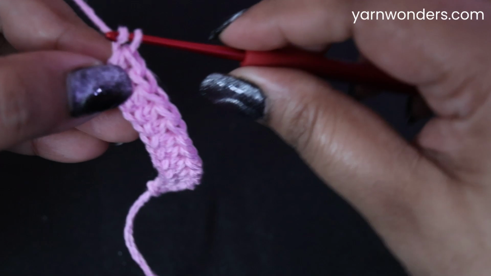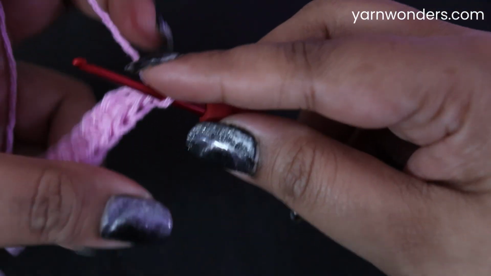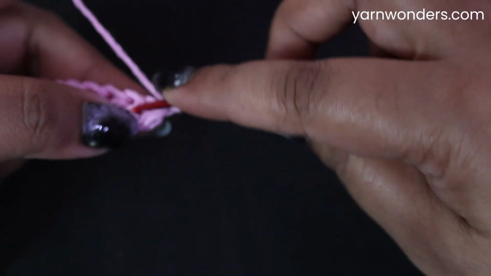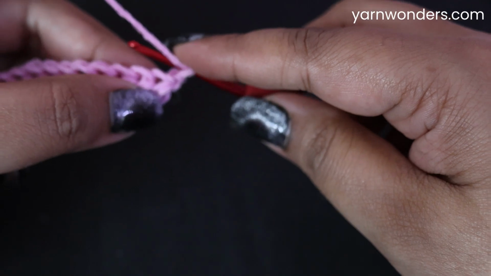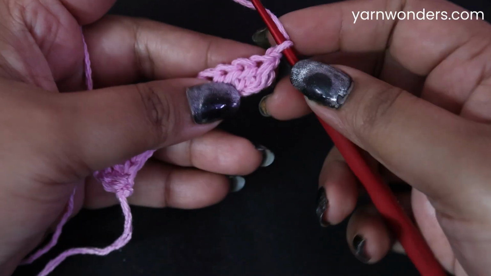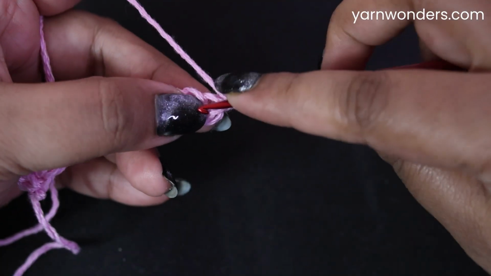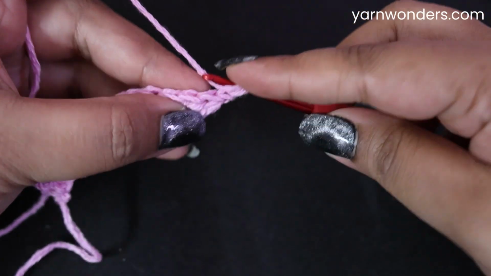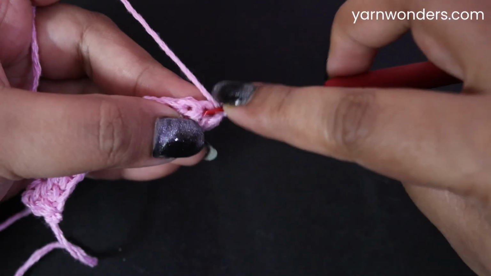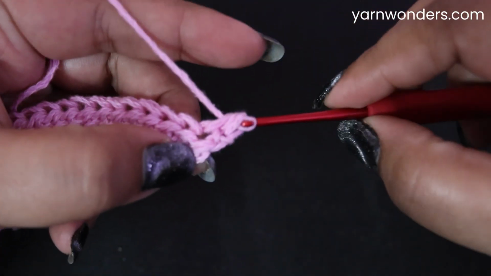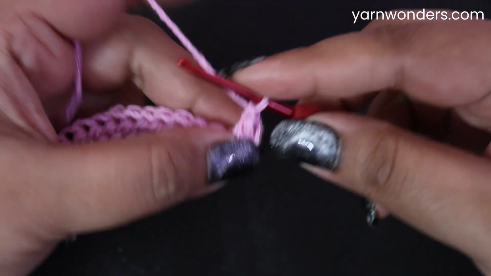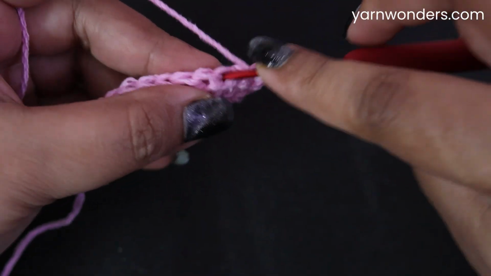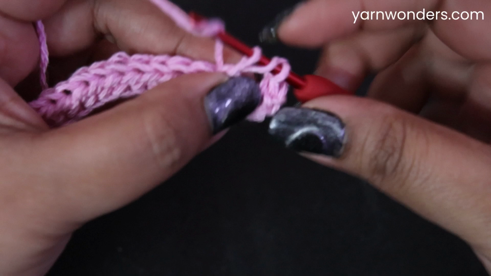Now we are going to start the very first row for the base of the feather. So you're going to chain one, turn your work, yarn over, insert into the very first chain here and make one half double crochet. Now chain one, skip one stitch and make another half double crochet.